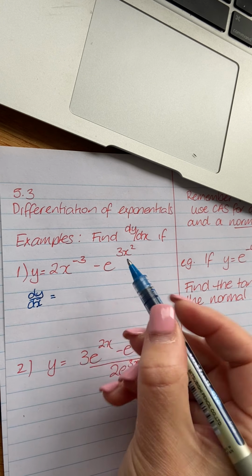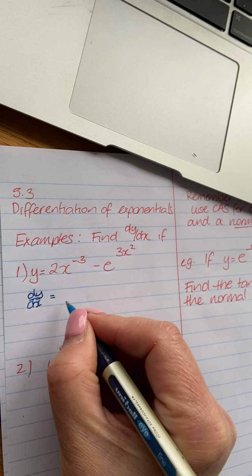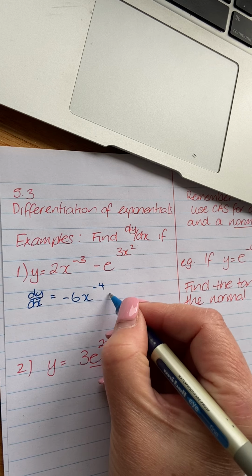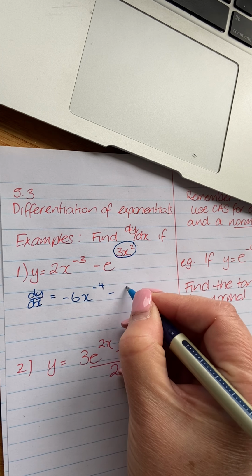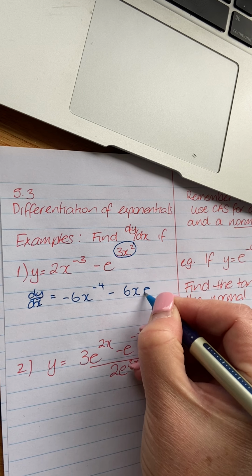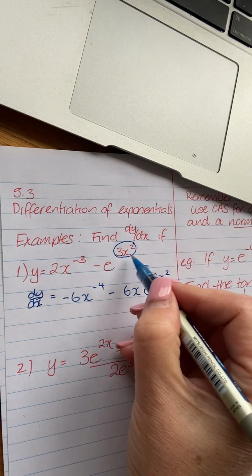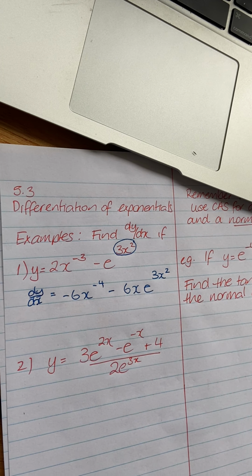To find the derivative of this, the first bit's easy, it's just a polynomial. So 2 times minus 3 is minus 6x to the minus 4, taking one off. Then to get this one, we find the derivative of the power, which is 6x, e to the 3x squared. The e part just stays the same. So the derivative of that power comes at the front and we keep the rest the same.